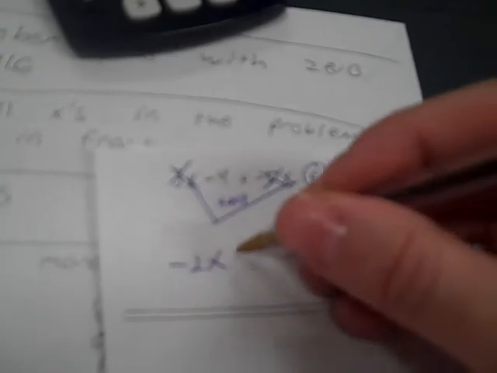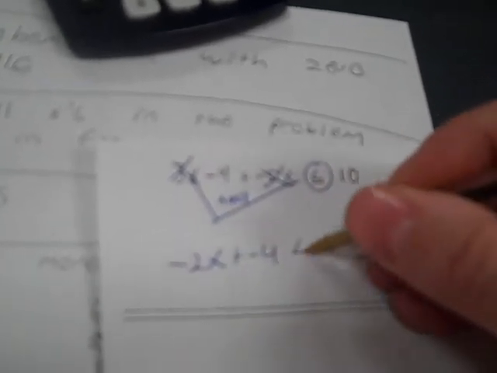Okay, so I add just 3 plus negative 5, negative 2. Cross those out then, and before you write that sign, you've got to add a negative 4, and then 10. Okay, now that problem's fixed. Now dot and circle your x term. Decide if the sign needs to be switched.